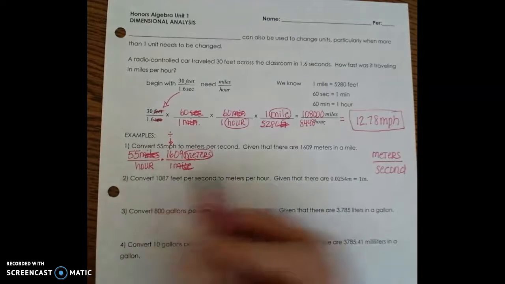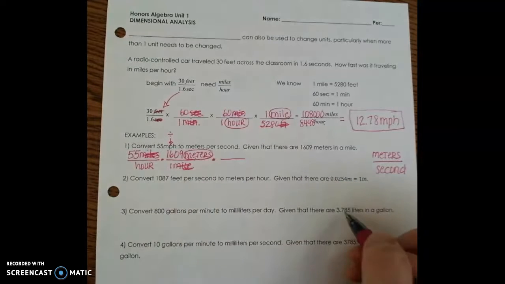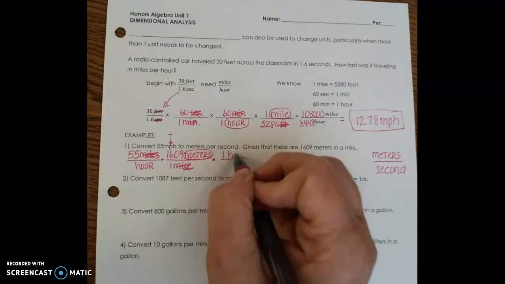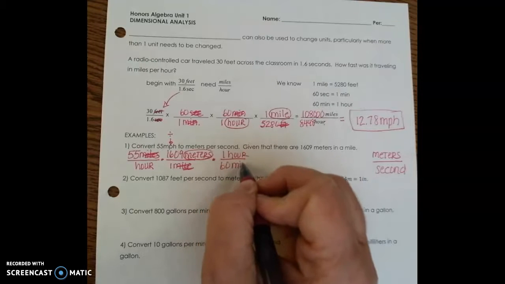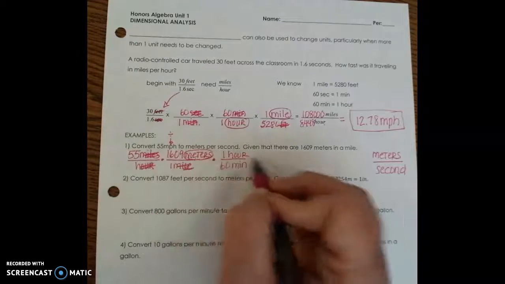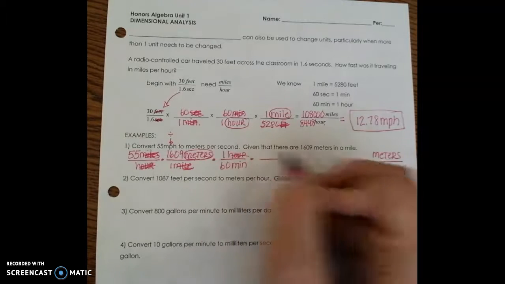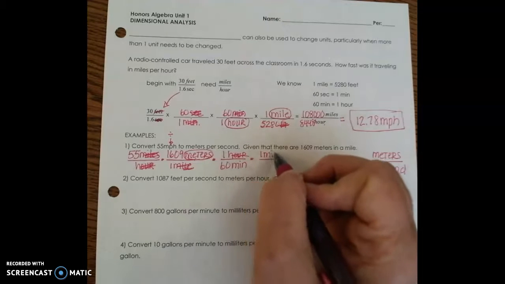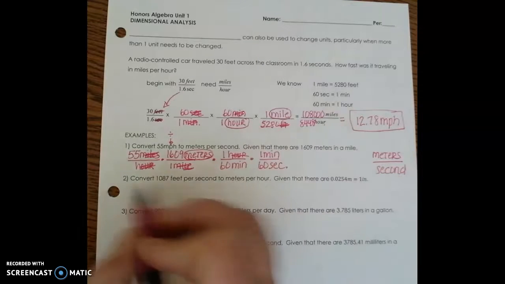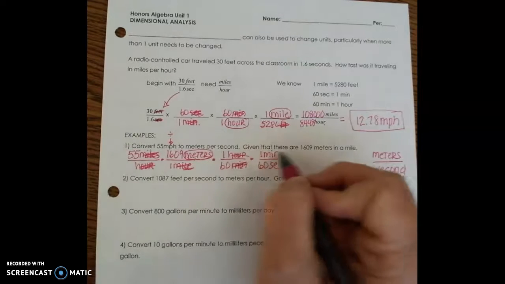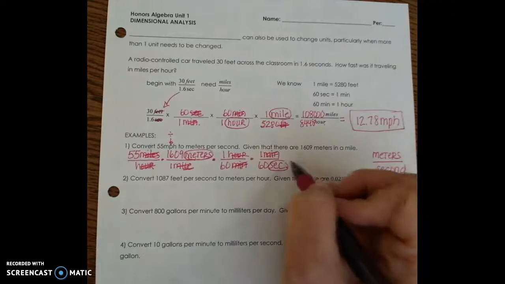Now I got to go back and take my hours into seconds. Okay, so we know 1 hour is 60 minutes. Okay, so hours cancel, I'm in minutes, and then I also know that 1 minute is 60 seconds. So now the minutes are canceled, and we're in seconds, which is what it asked for over here in the end.